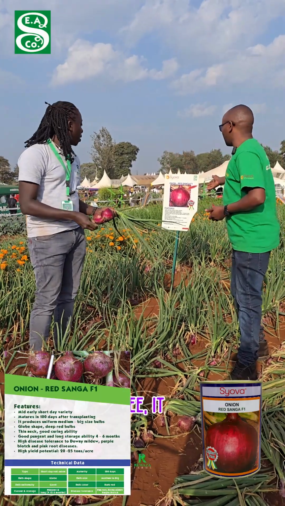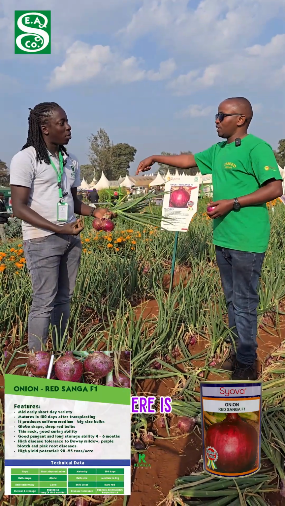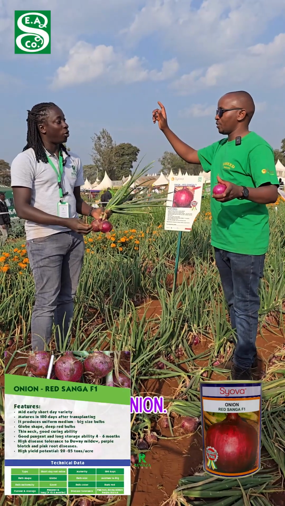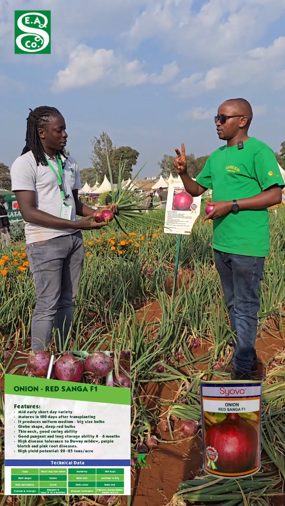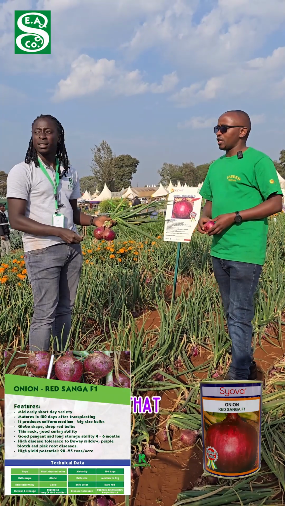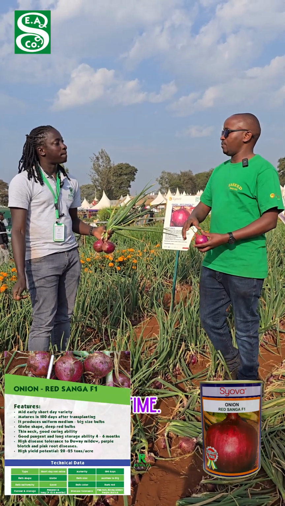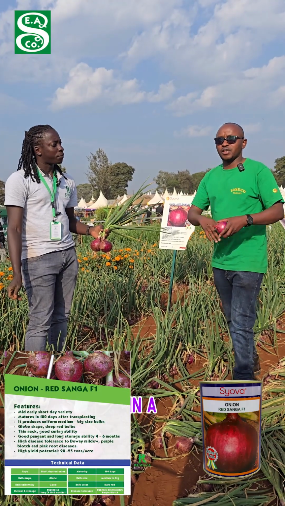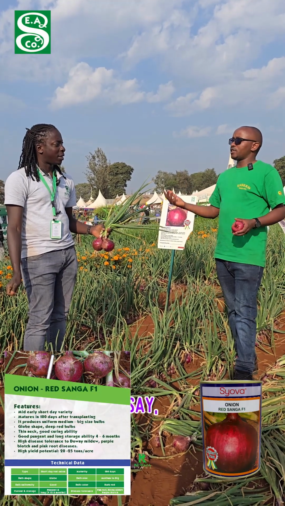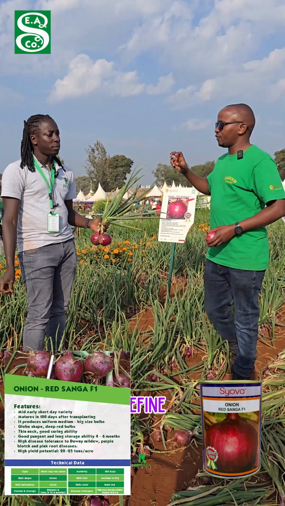Like this one you see, it is a medium big size onion. You find another one that is medium small. There is another one you find, a big onion. This one has two characteristics in terms of the sizes. Because when the farmer goes to the shop to look for an onion, that farmer will always ask, I want an onion that will mature within a very short time. I also want an onion that will survive in a very hot area. Another one will come and say, I want an onion that will survive in the coldest area. Those are the characteristics that divide the market.